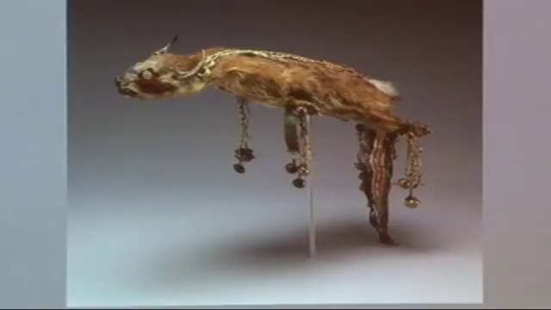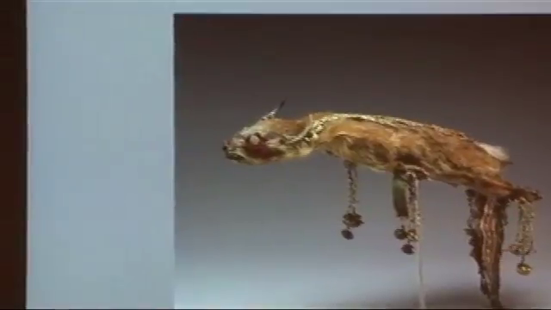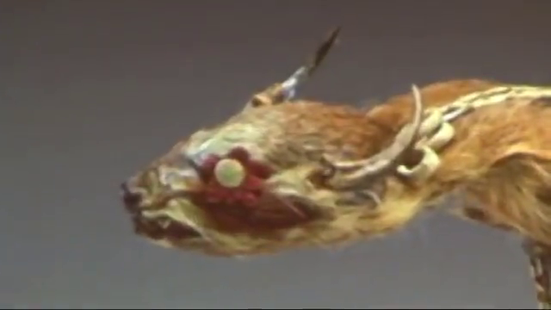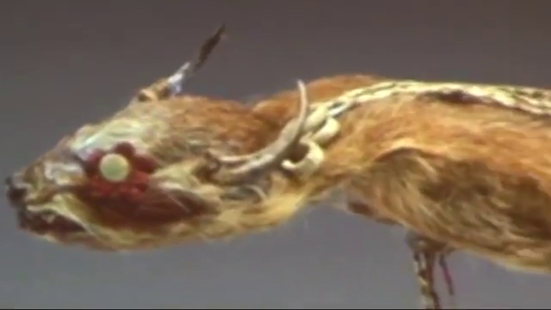The underside of the tail is embroidered with quill work, with very elaborate and intricate suspensions hanging from it. Two eagle talons have been attached to the side of the head to create these horns that you see, which again denotes a spirit animal. It's in wonderful condition, probably dates about 1840.